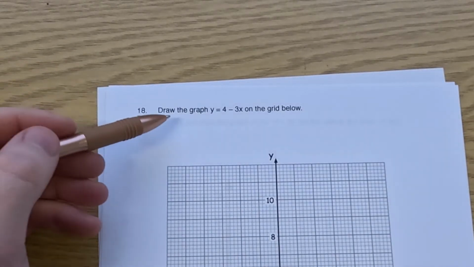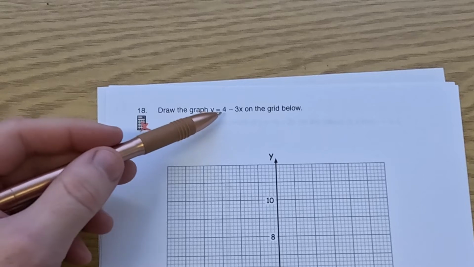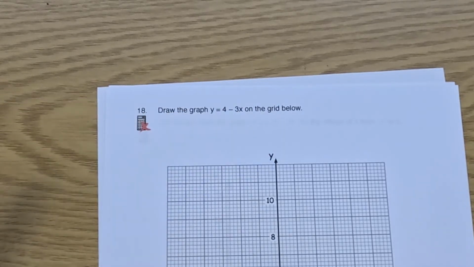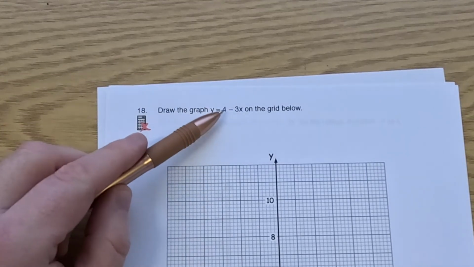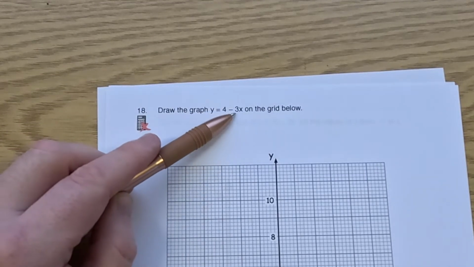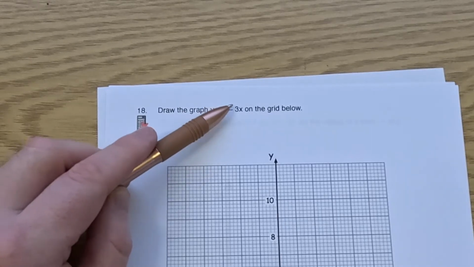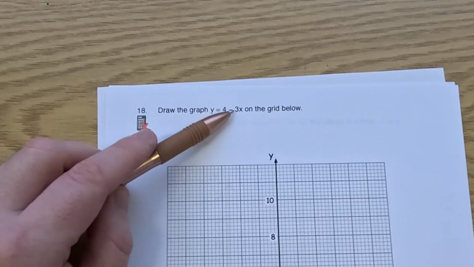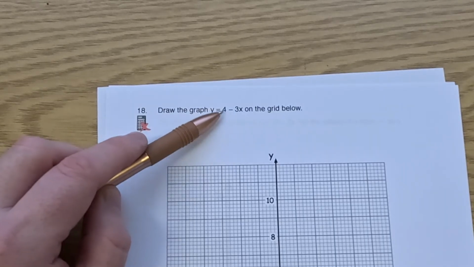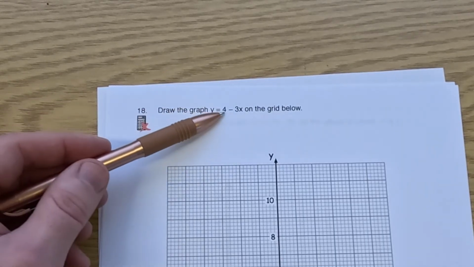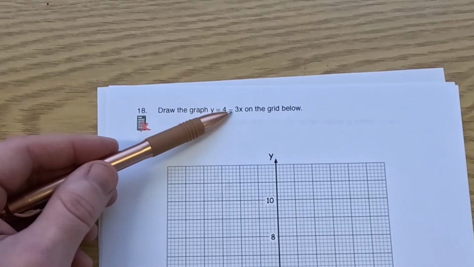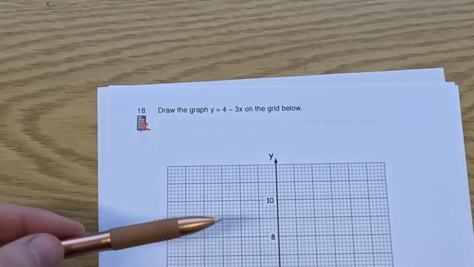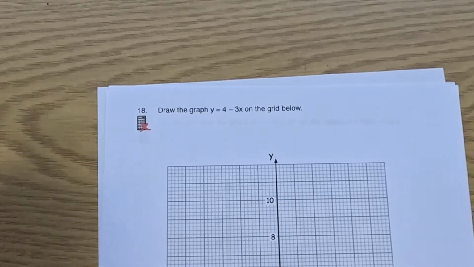So question number 18, we've been asked to draw the graph of y equals 4 subtract 3x on the grid below. So we need to draw this graph. We could use the y equals mx plus c approach, where we know that the y-intercept will be 4, and the gradient of the line is negative 3, because these are the other way around. So it's normally y equals mx plus c, so the m will be minus 3, and the y-intercept is 4. So it crosses the y-axis at 4, and then in terms of the gradient being negative 3, you go across 1, down 3, across 1 unit, down 3, and so on.